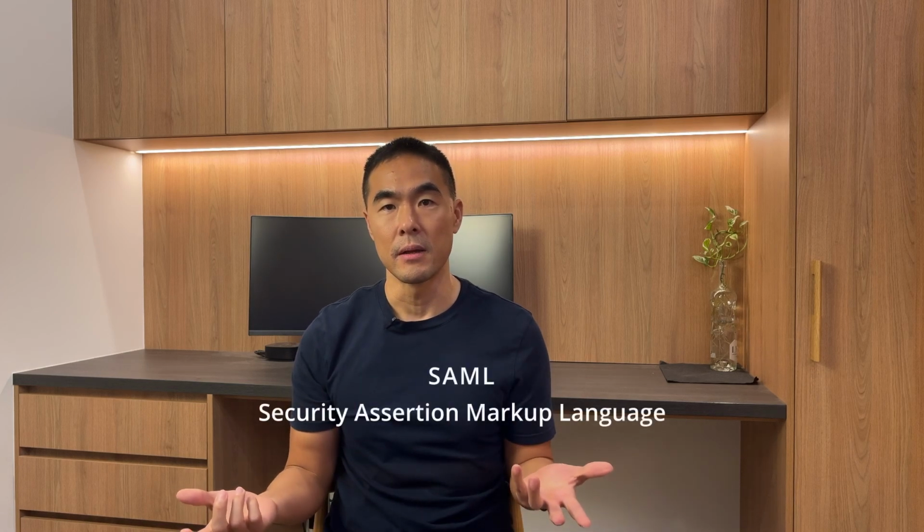No need to add or remove accounts in multiple systems. Lastly, it enforces consistent security policies. If you require multi-factor authentication or have specific password requirements in Entra ID, those same policies will apply when accessing your AWS applications. Now, the glue that makes this integration work is something called SAML, Security Assertion Markup Language. SAML is an open standard that allows identity providers like Entra ID to securely pass authentication and authorization data to service providers like AWS Cognito.